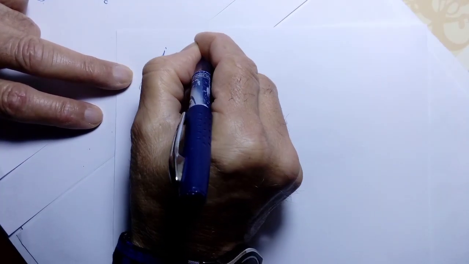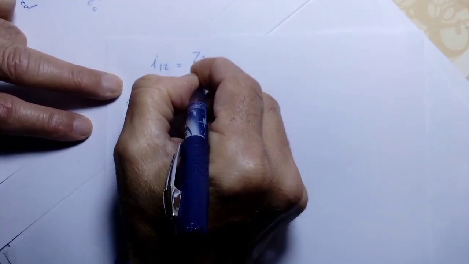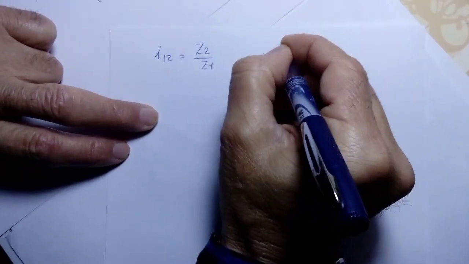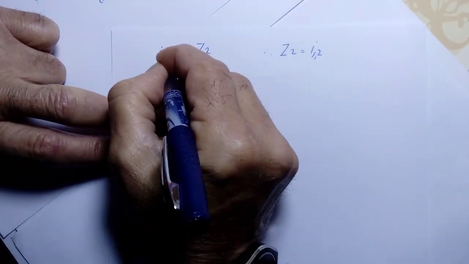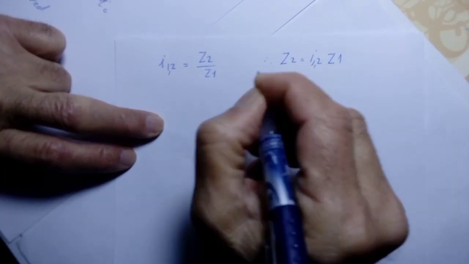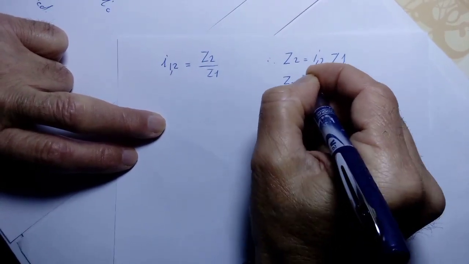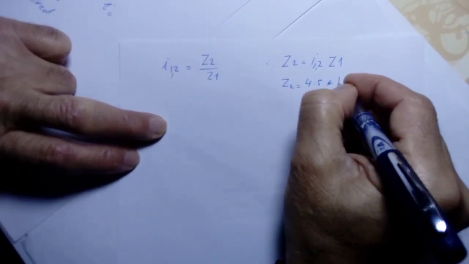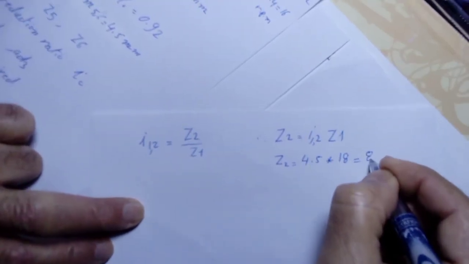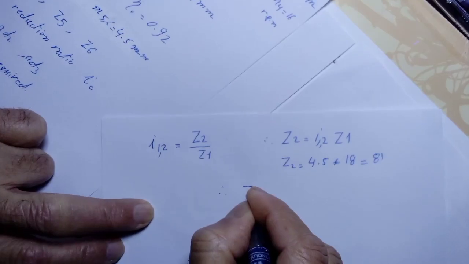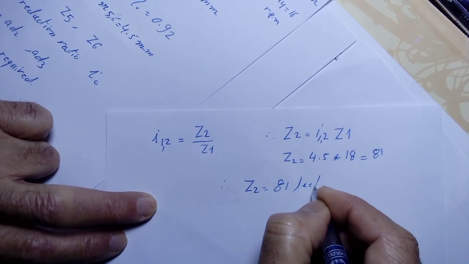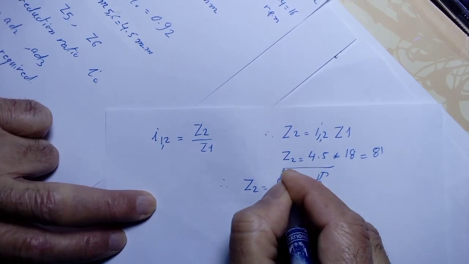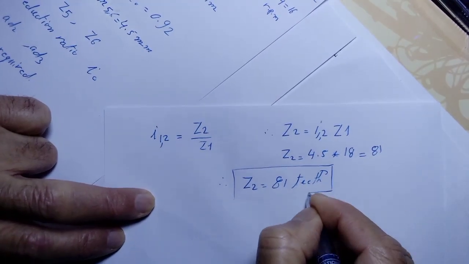I12 is equal to Z2 divided by Z1. Then Z2 is equal to I12 multiplied by Z1. Z2 is equal to 4.5 multiplied by Z1, 18, so it will be 81. Then Z2 is equal to 81 teeth. This is required number 1.